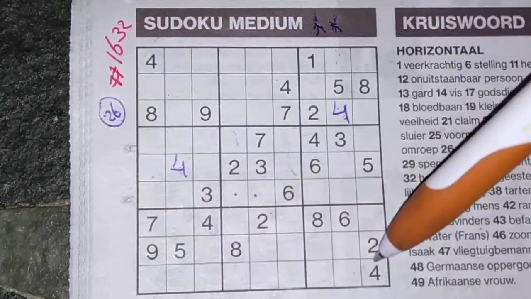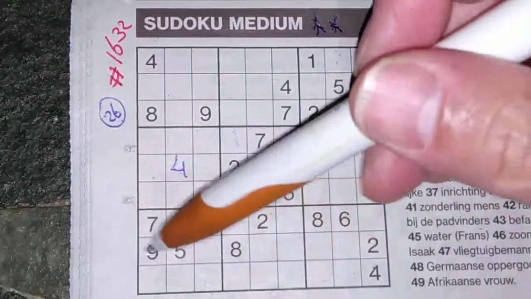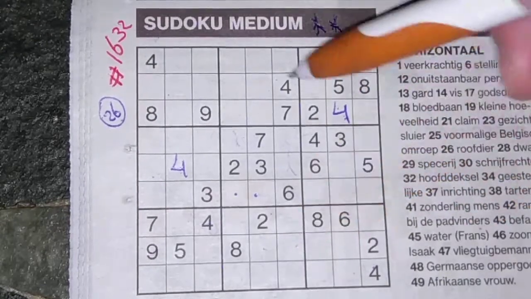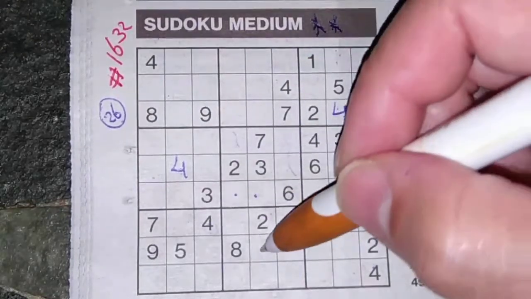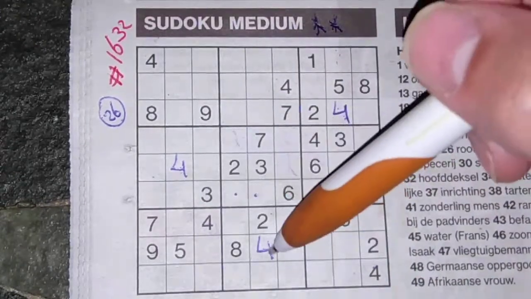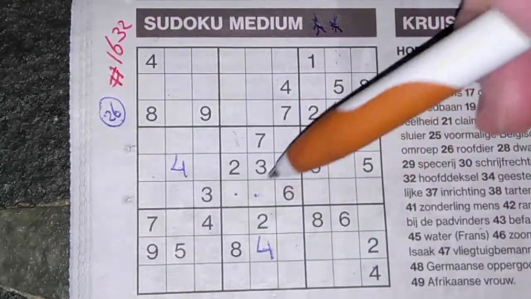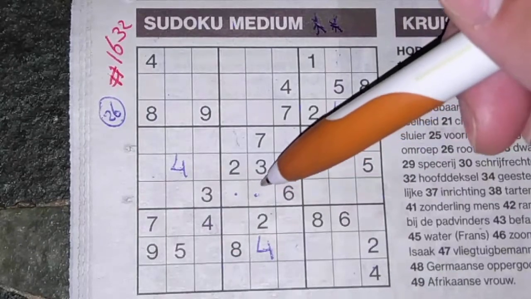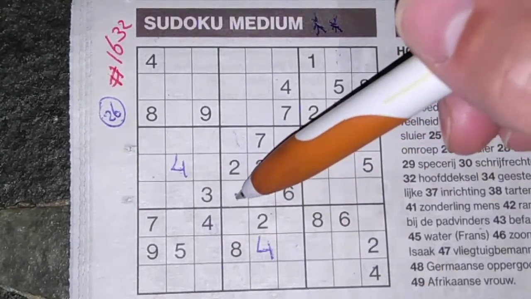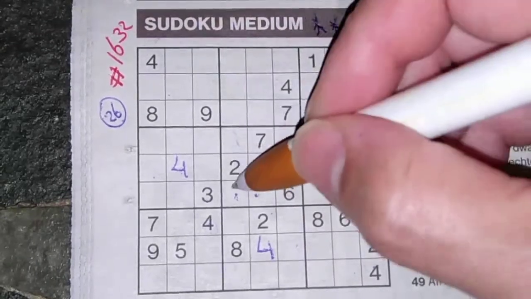A 4 in this row, a 4 in the last row. So in the row between, the only 2 places for the 4 are here or there. We see here a 4, no 4 there, so the 4 should be there. Well, look, now we have a 4 here, so this dot I've marked for the 4. So 1 box left for the 4 should be there.